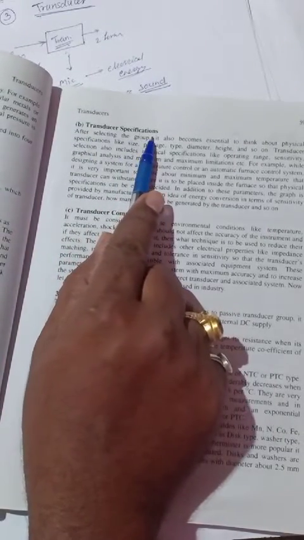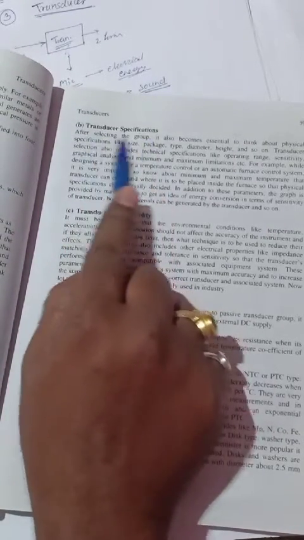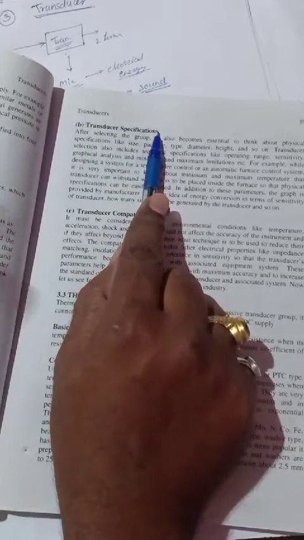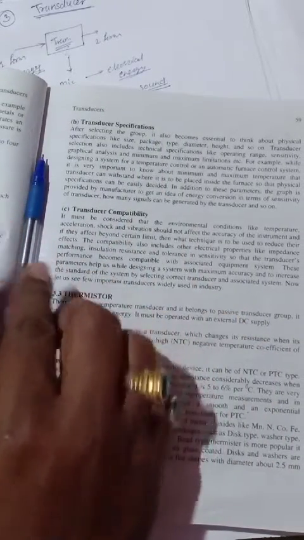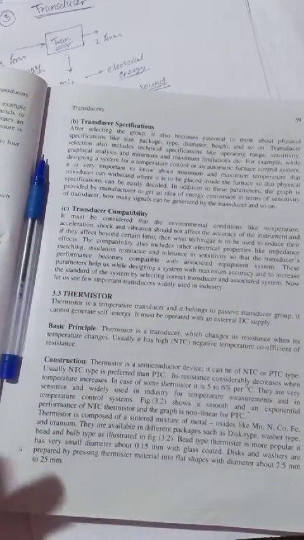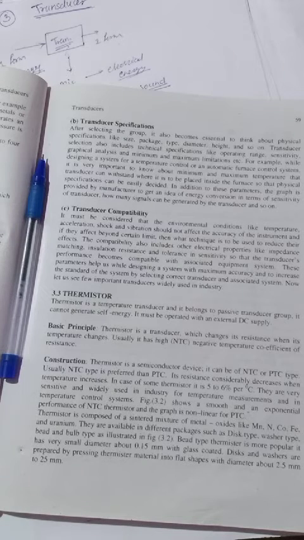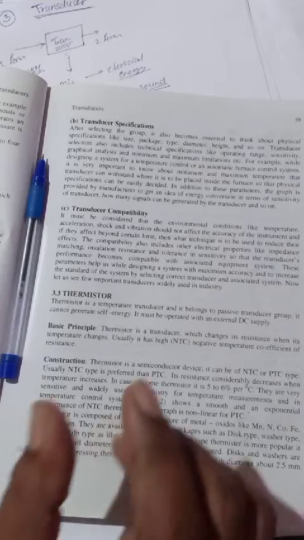The second criterion is the transducer specification. If we select a transducer and want to fit it in a particular cabin, in that case you have to see the size of that transducer. So what is the size?